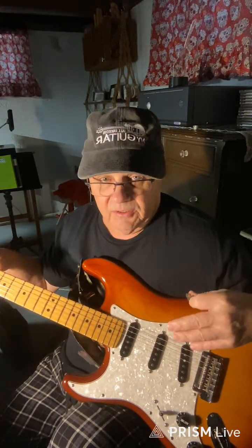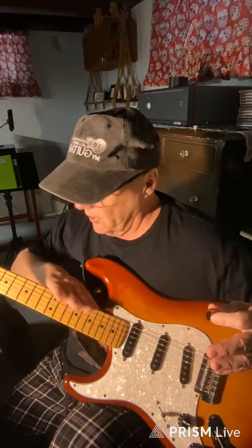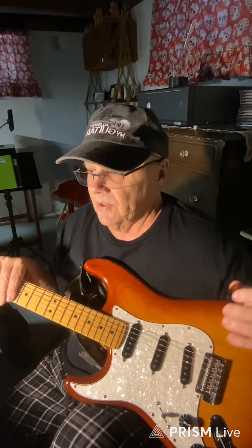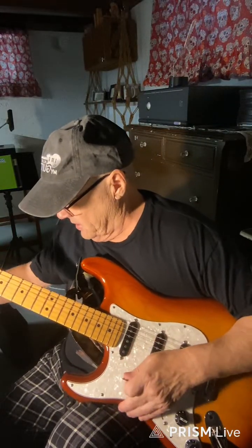Each mode has some solos that you can play that go with that mode. So we're going to take our time on it. We're going to learn the modes all the way up and down, and then we're going to do some of the solos, and then we'll do some of the soloing with backing tracks. So this should be interesting.